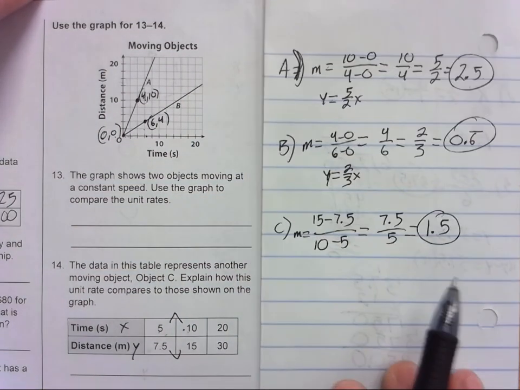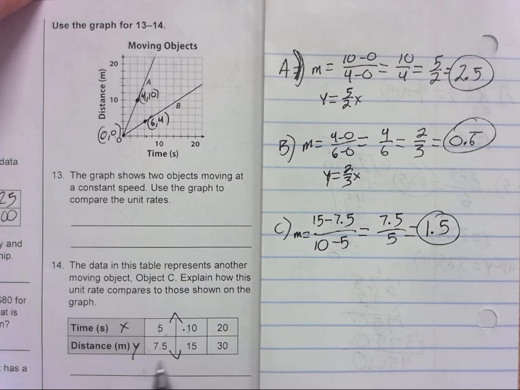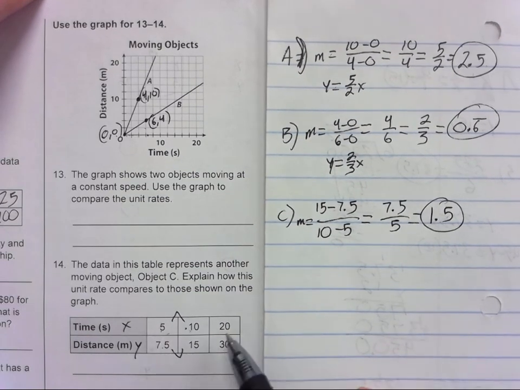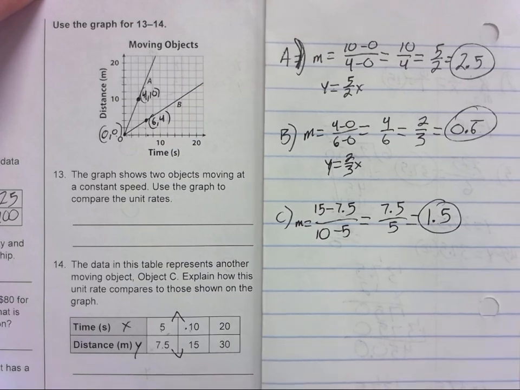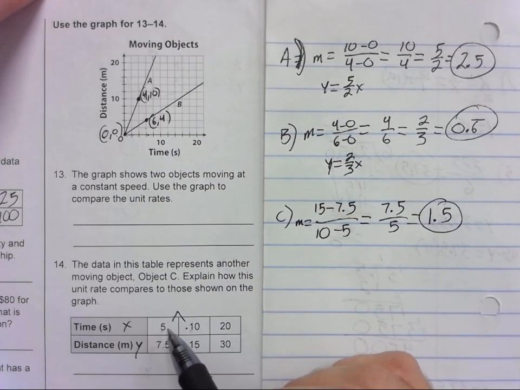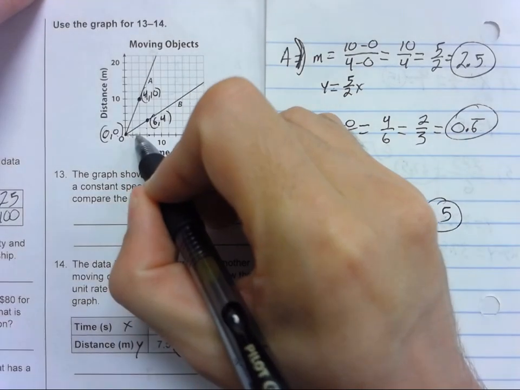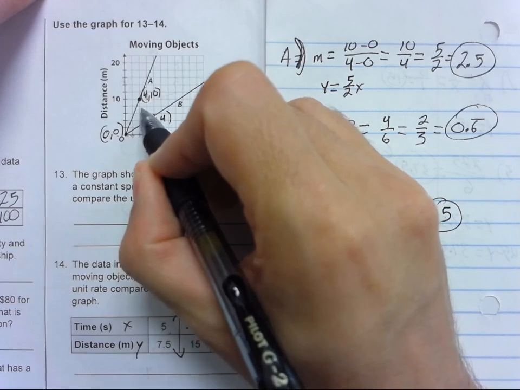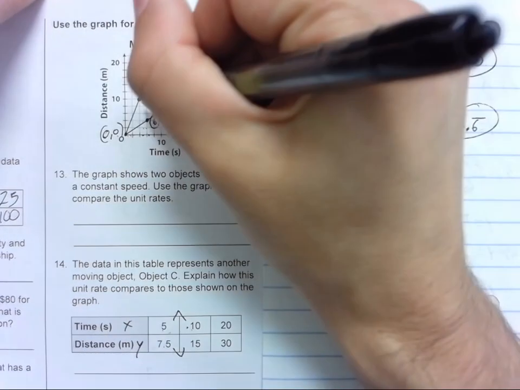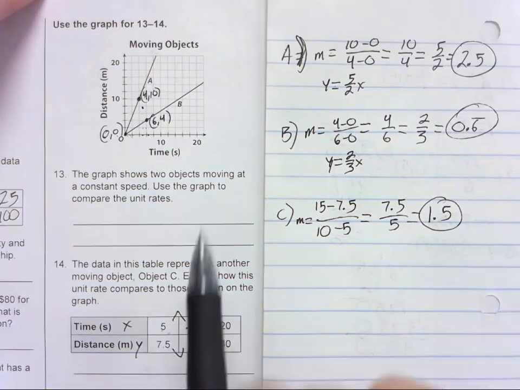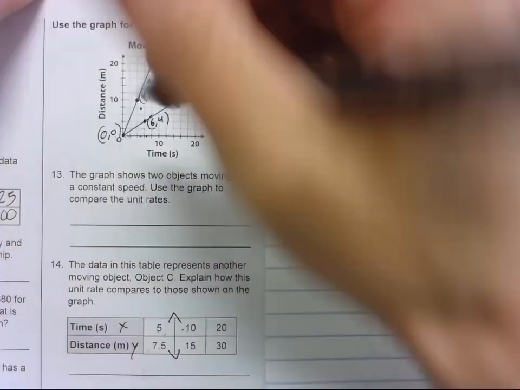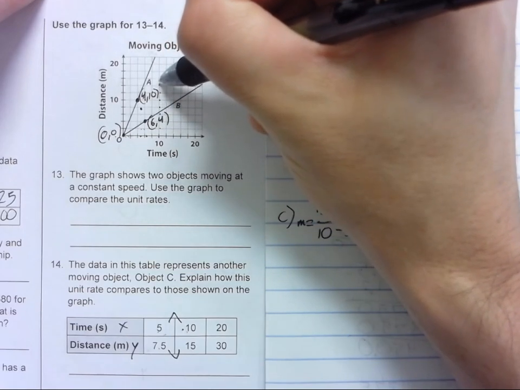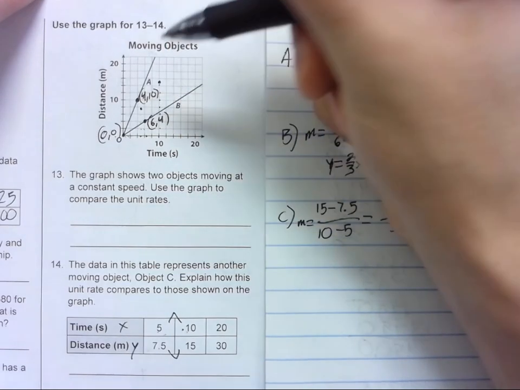Let's graph it. It's not asking us to, but let's graph it. 5, 7.5, that'd be a tough point to plot, but we could plot 20 and 30. Well, no, we couldn't, because it's off the chart. But 5 and 7.5, 2, 4, 6, 7.5 would be right around here, not exactly. The next one would be 10 and 15, 2, 4, 6, 8, 10, 12, 14, 15 would be right in the middle there.